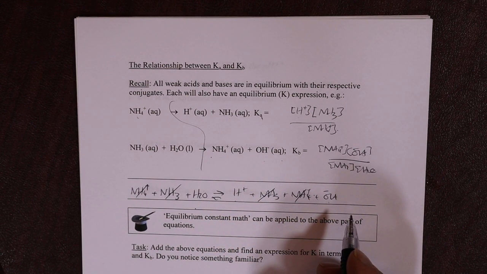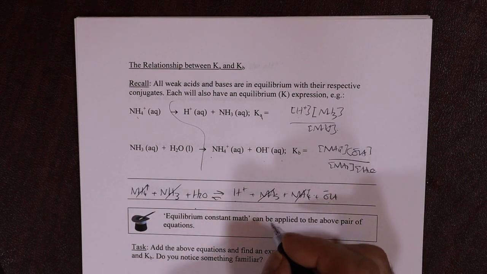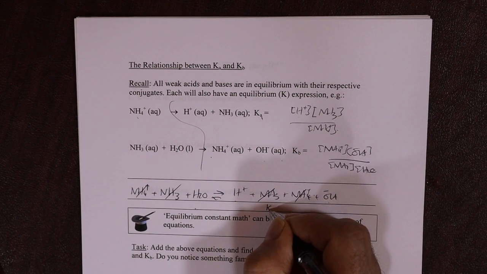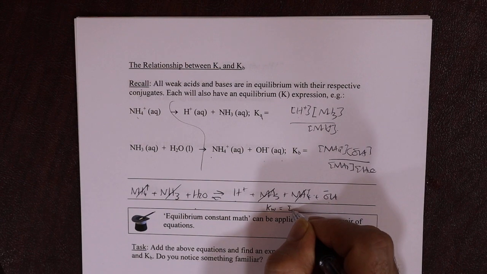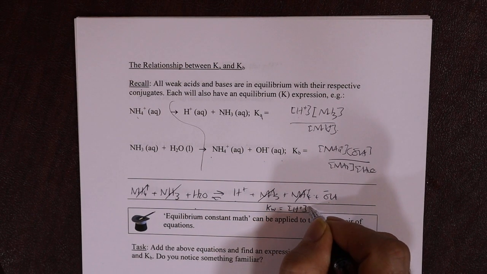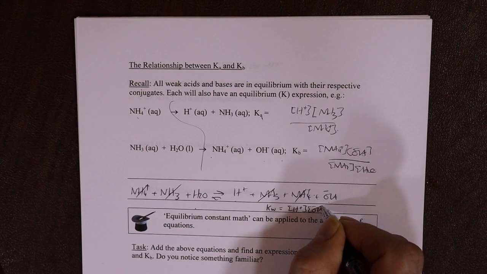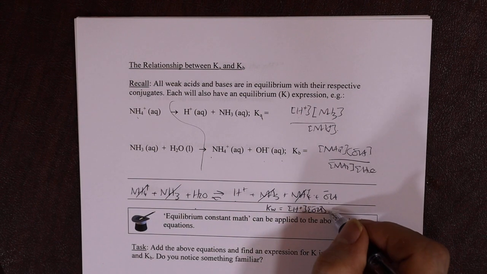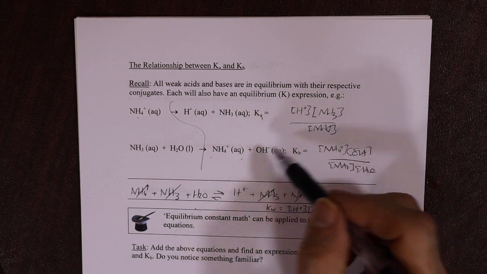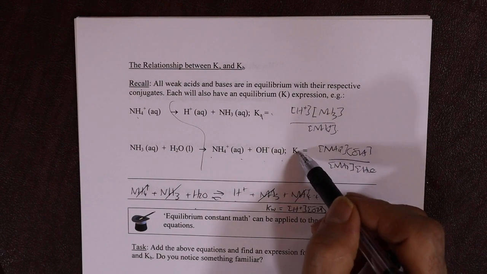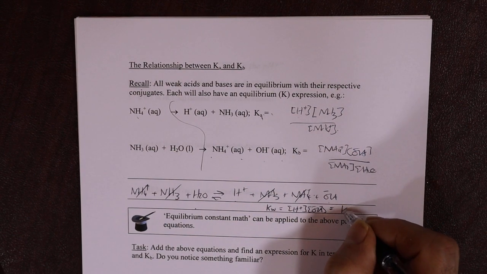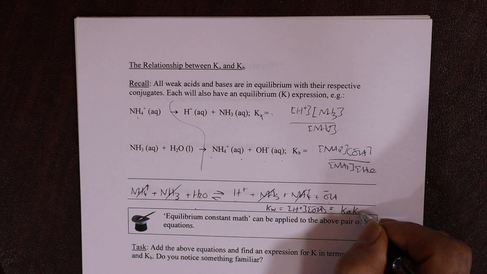Oh, interesting. Okay, so if you remember, Kw equals H plus times OH minus, which equals, add equations, multiply these, Ka times Kb.